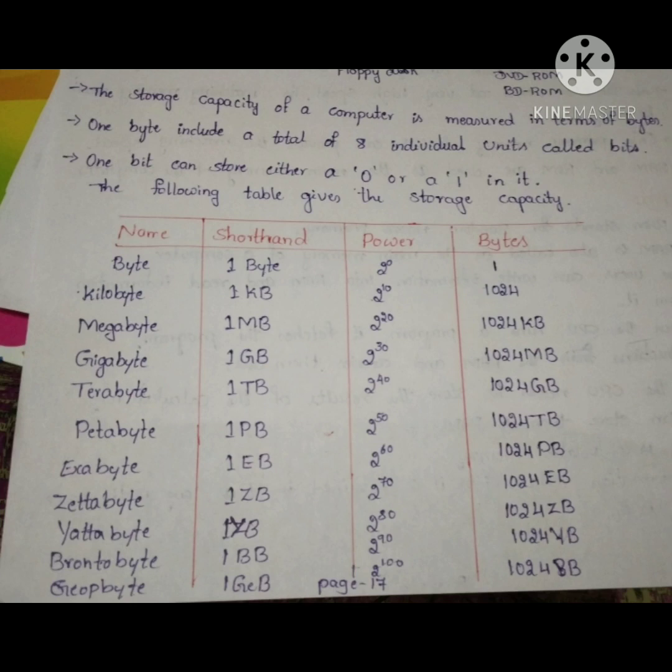Next term, exabyte, in short form 1 EB. 1 EB is equivalent to 2 to the power of 60 bytes. 2 to the power of 60 bytes is written as 1024 petabytes. 1024 petabytes equal 1 exabyte. Understood? Next term is zettabyte.